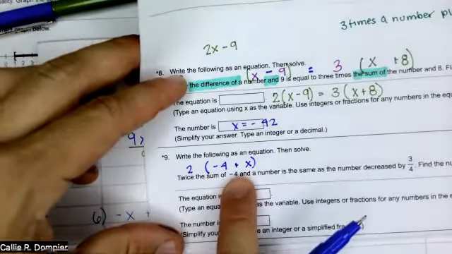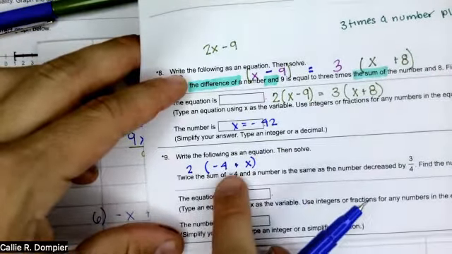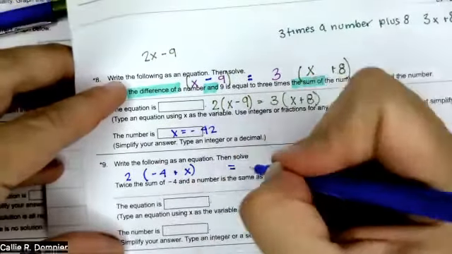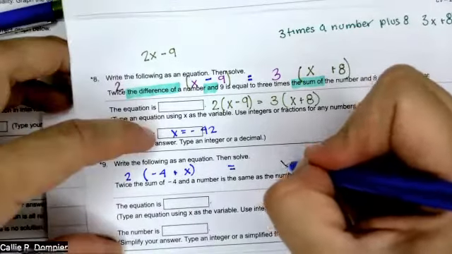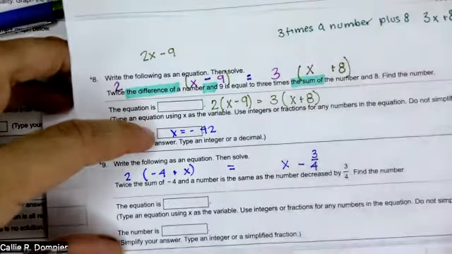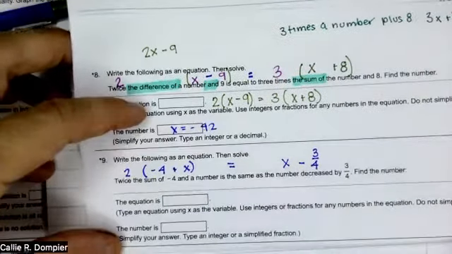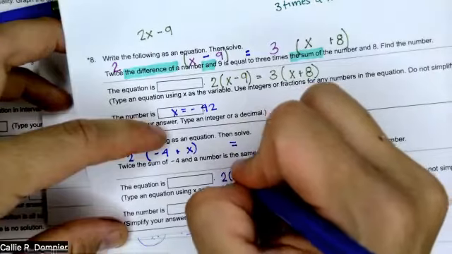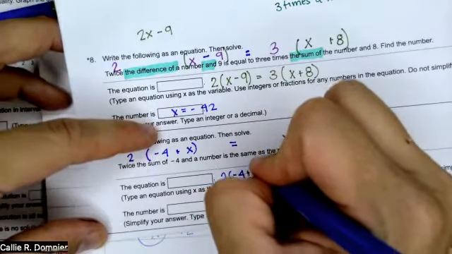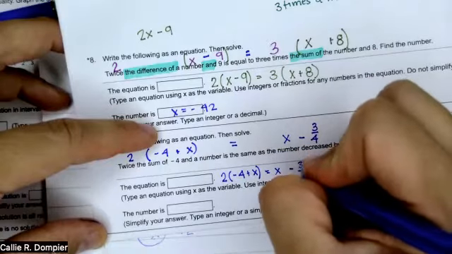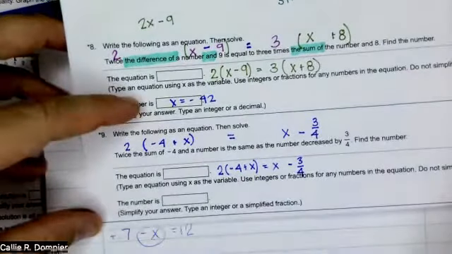The sum means plus, so twice the sum of negative 4 and a number is the same as that same number decreased by 3/4. So the equation is 2 times the quantity negative 4 plus x equals x minus 3/4. Okay?